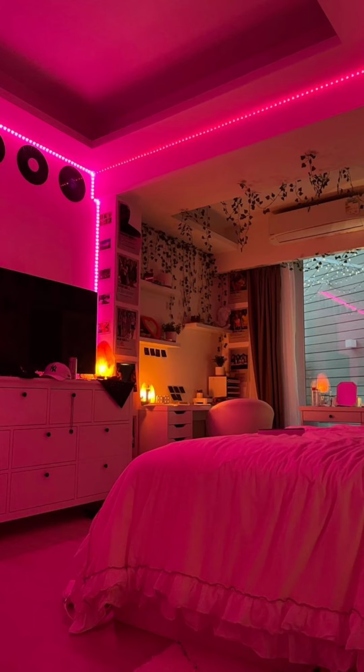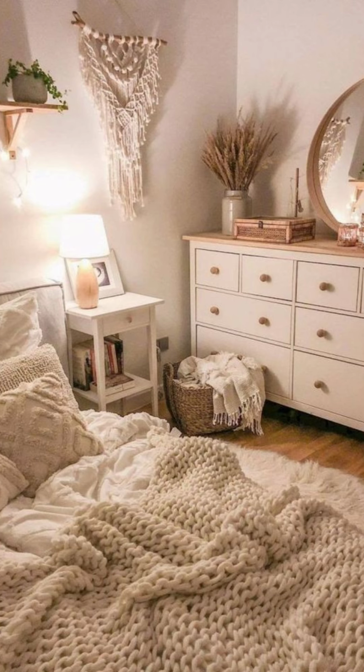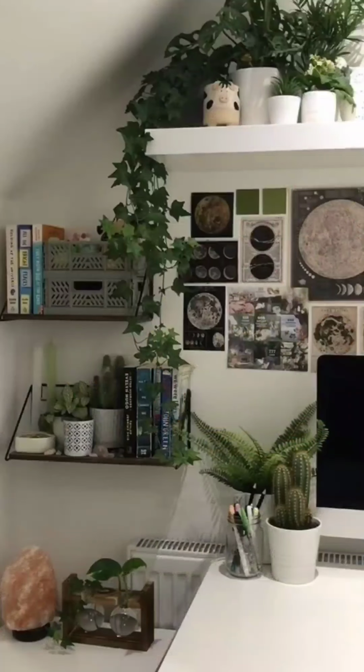This one also very beautiful. You can see the purple color lights and all, and the window, you can see the purple color bed and all, beautiful color. This one also you can see the mirror, the lamps, the wall, the cupboards, beautiful cupboards, wooden theme, normal house, looking very beautiful.